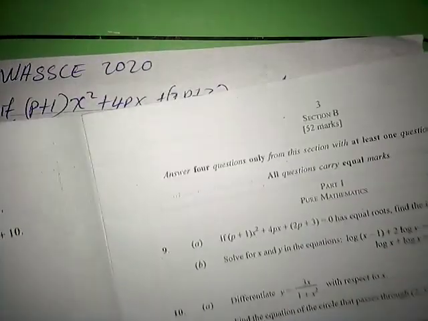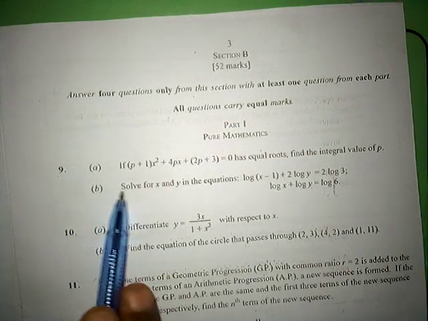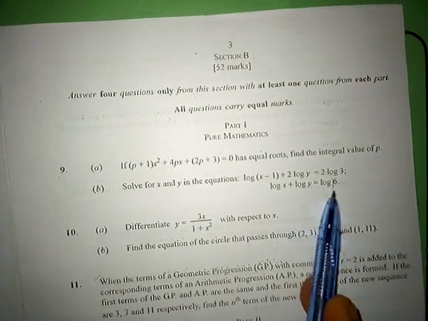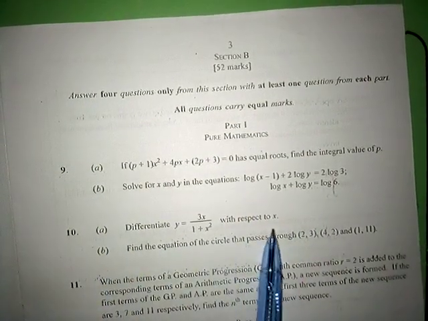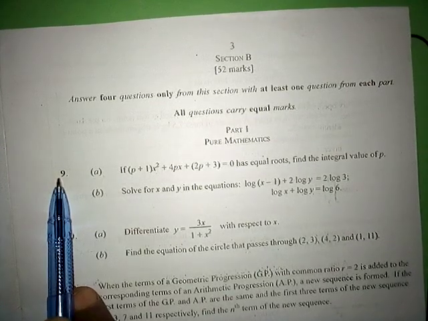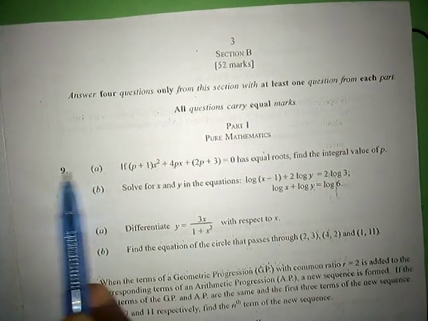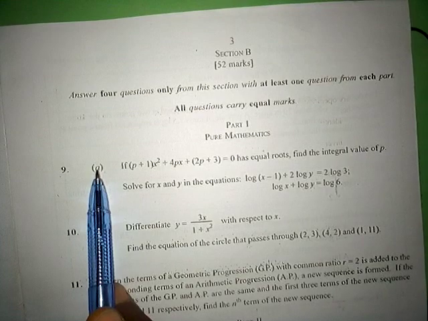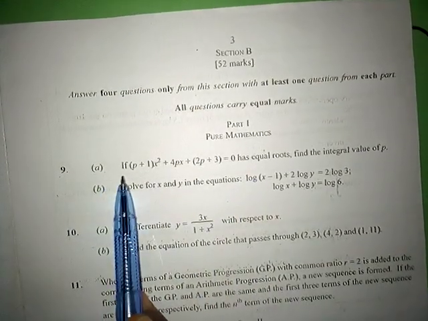Now, see something. We have solved this question. Don't forget, I solve a lot of past questions on this channel, right? I've solved 9b, this logarithm. I've solved this question 10a. I've solved a lot of them, and I'm going to solve more. In this video, we are now solving 9a, which is this one. You see the question? Question 9a. So, let's dive into question solving.